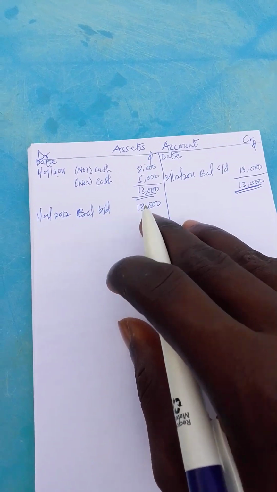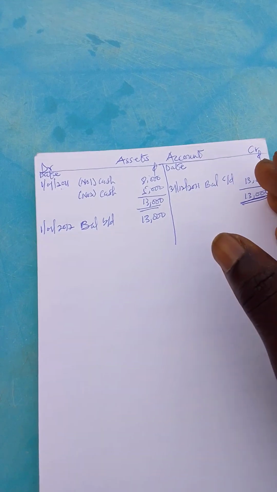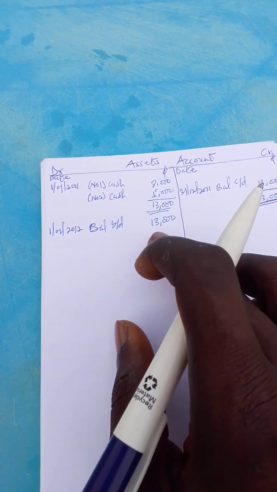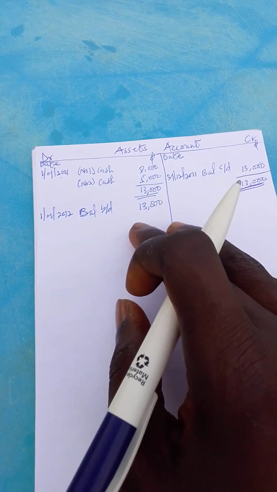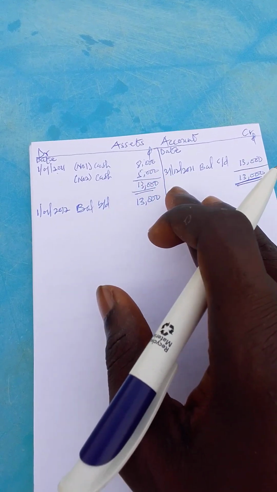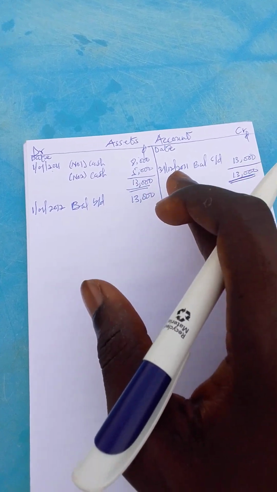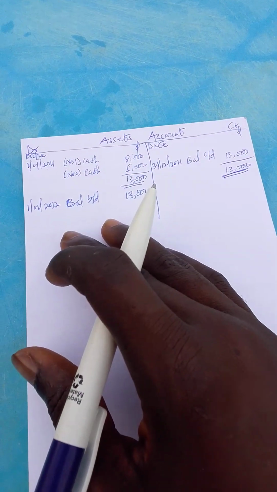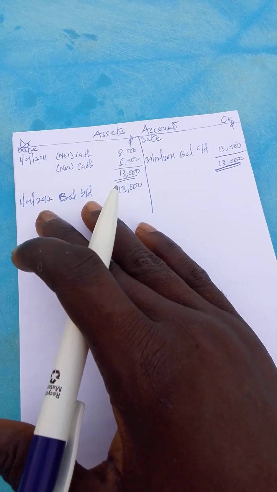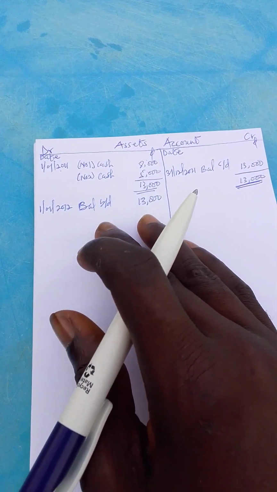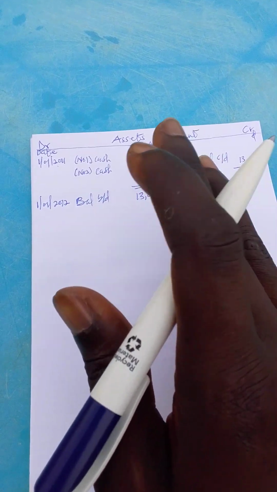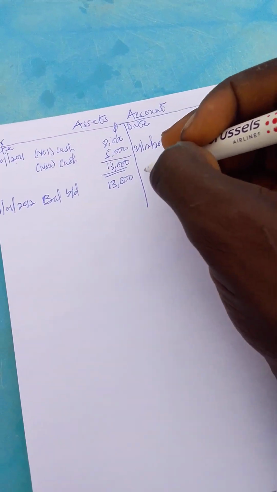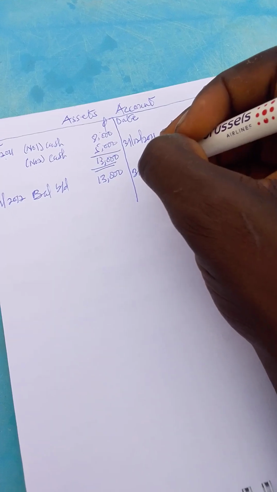And in 2012, no asset was purchased. So since no asset was purchased, they used this asset throughout from January to December. It was used for the full year. So the same asset was used. So since no asset was being purchased, at the end of the year, we have to balance it off, because no asset was included. So for us to balance this one off, we have to also introduce balance carry down.